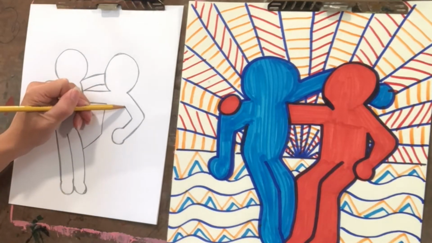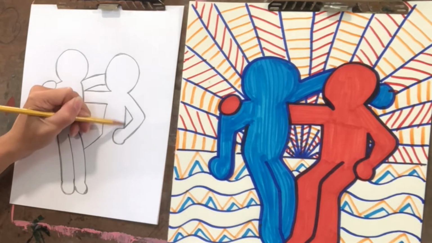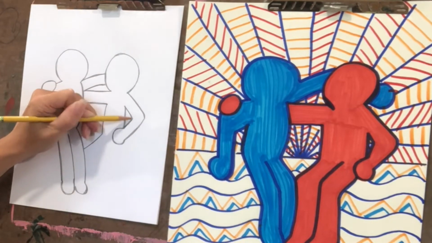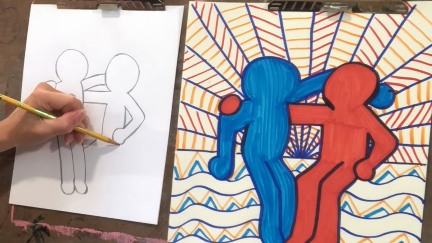And then here, we're going to come straight down and enclose that space to create that triangle. And now we're ready for the legs of our figure.